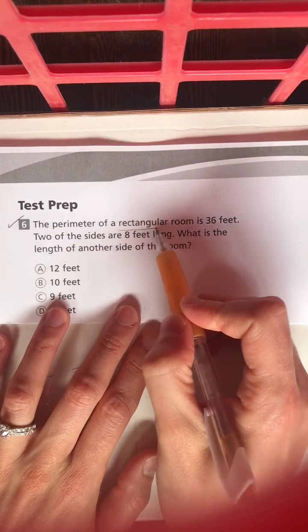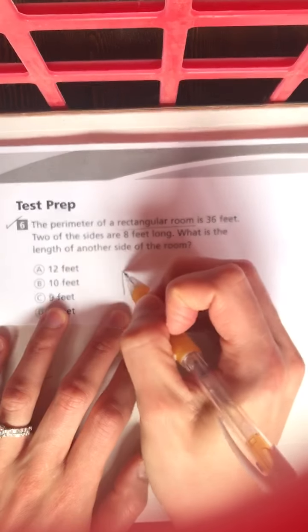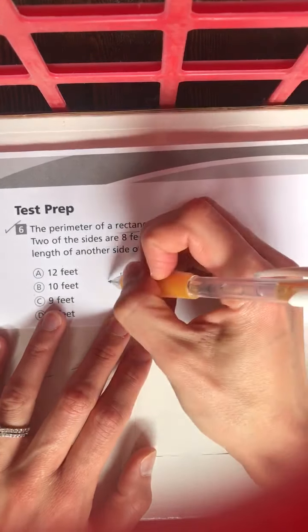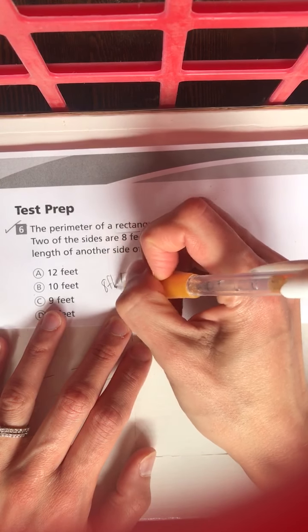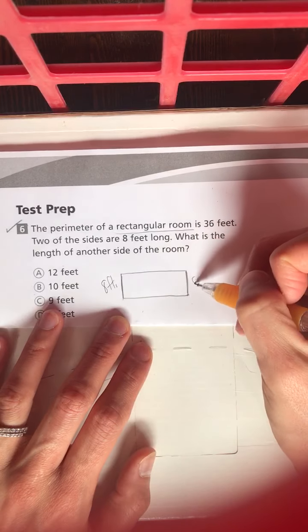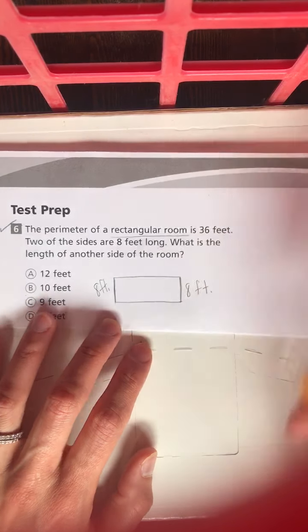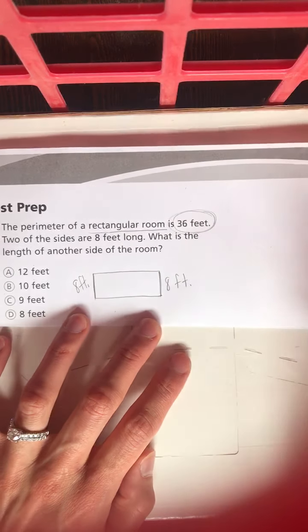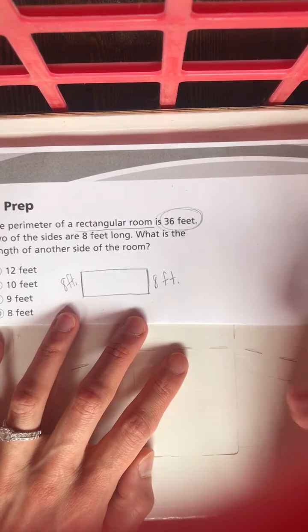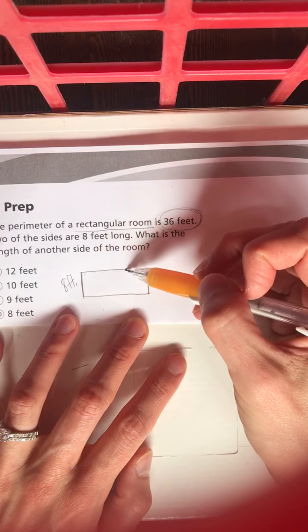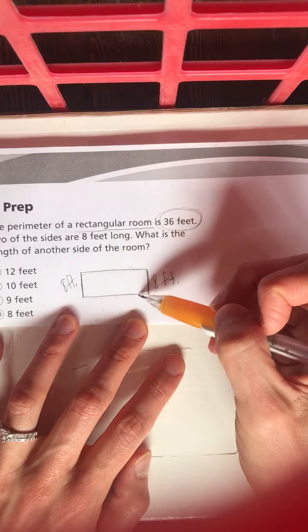So I'm going to draw a rectangular room. Okay, so that's my rectangular room. I know that 2 of the sides are 8 feet long. So if this side is 8 feet long, the side that's the same, that's also 8 feet long, is going to be opposite, right? So this is going to be 8 feet long. Remember, we know the whole perimeter is 36 feet. We have to find the 2 side lengths that are missing.